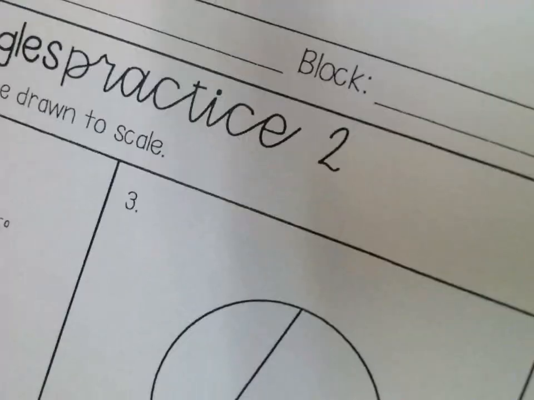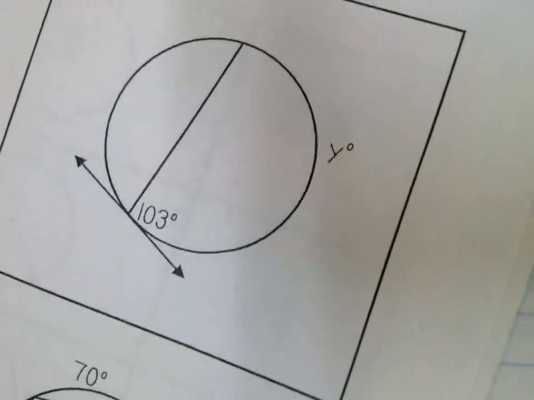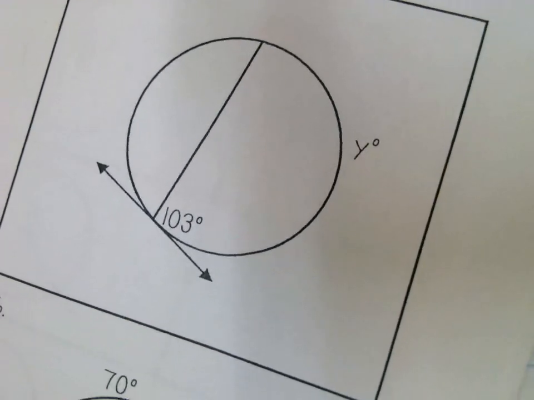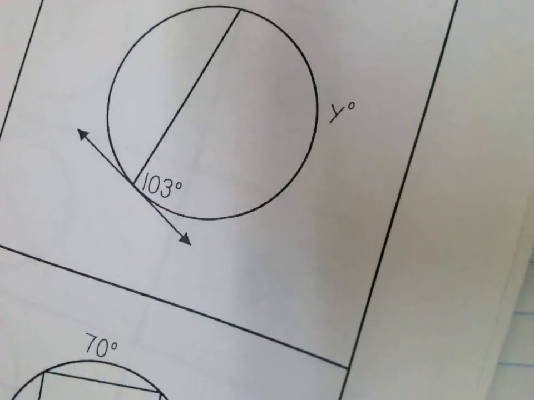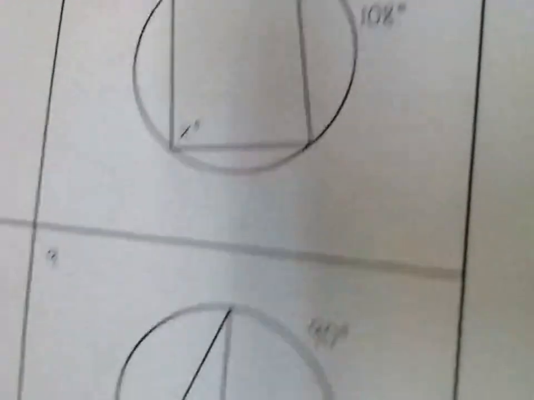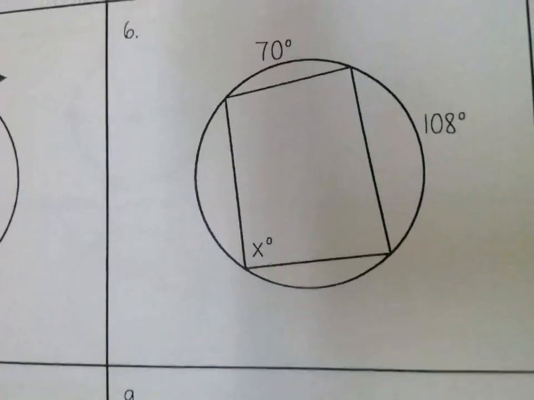Flip over to the next page. Okay, this I want you to try for homework, but there's not one on your review page that's like this. I want to go over one like this. If you will, look with me at number, let's do 6. Look at number 6 with me.